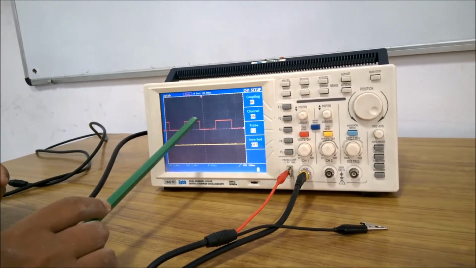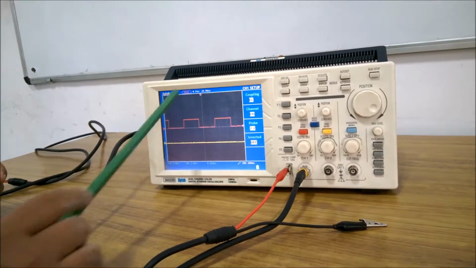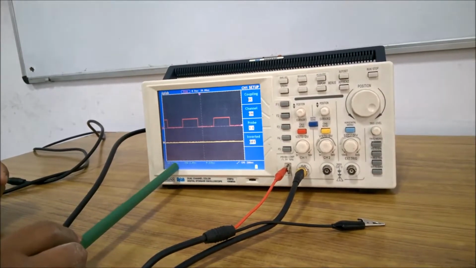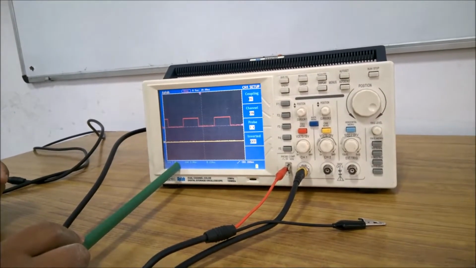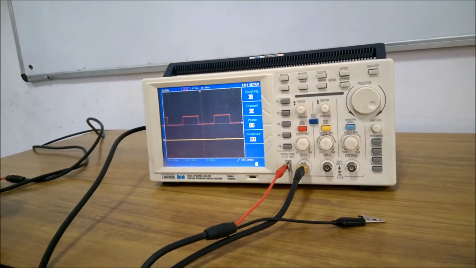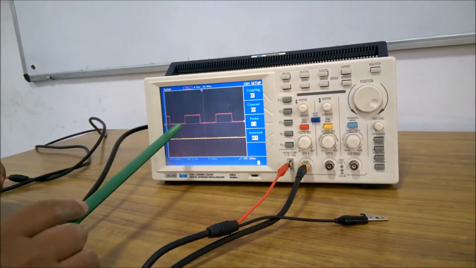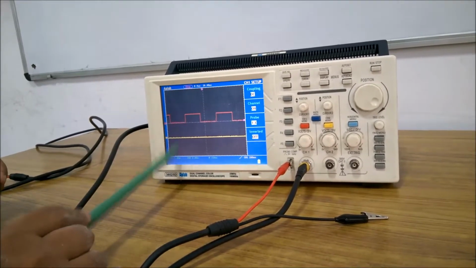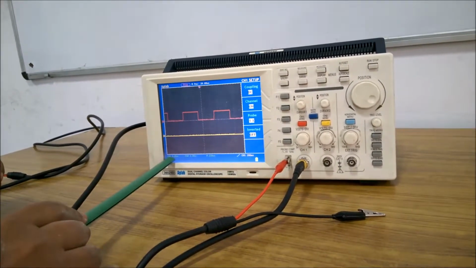Your vertical is only one division, but here you can see the channel number 1 is changing to 5 volt. Therefore, one division is equal to 5 volt. The vertical shape has been changed, but the measure remained the same. Now one division is equal to 5 volt. It is showing at the bottom.